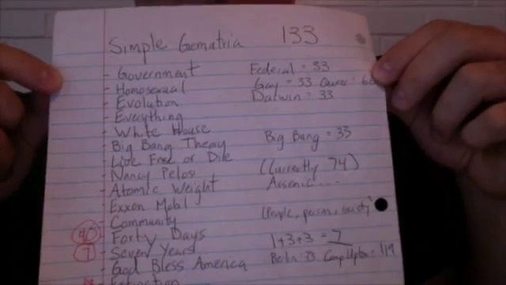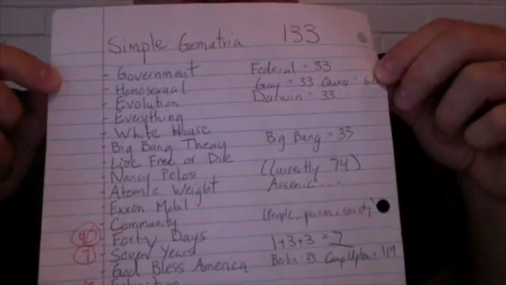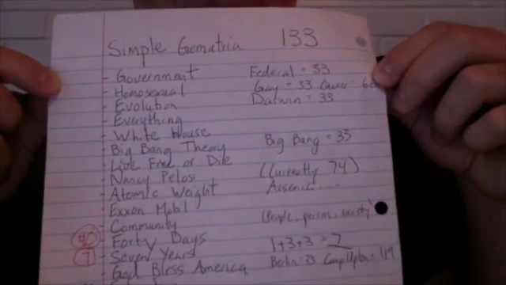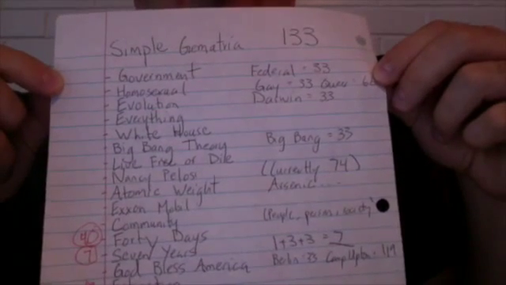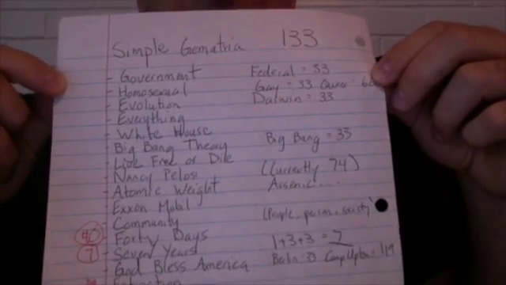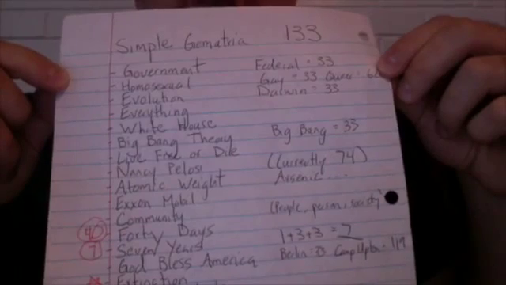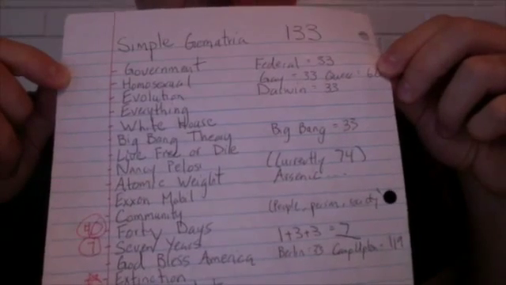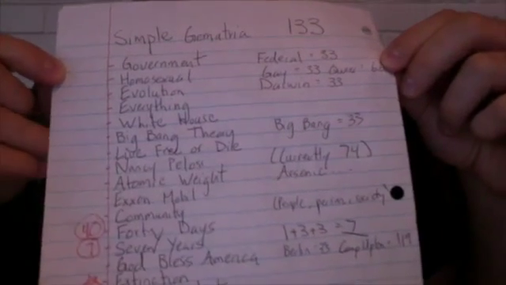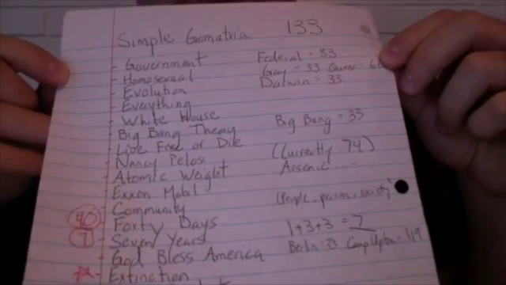Scottish Rite Freemasonry has a highest degree of 33. The phrase Big Bang Theory sums to 133. The word Big Bang sums to 33. I mean, isn't it amazing? Live free or die, like on the flag, 133. The name Nancy Pelosi sums to 133.